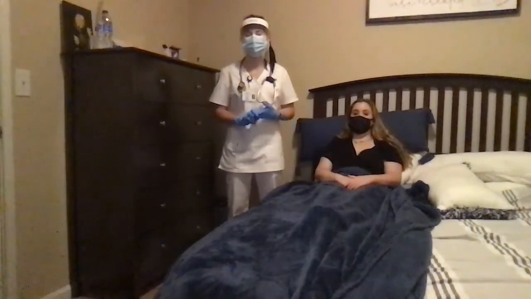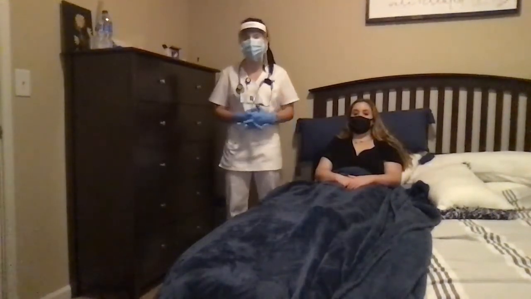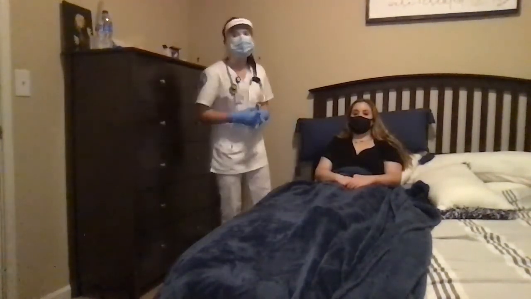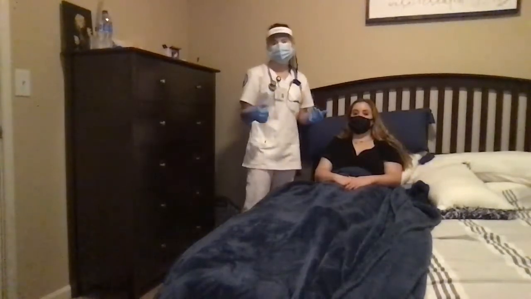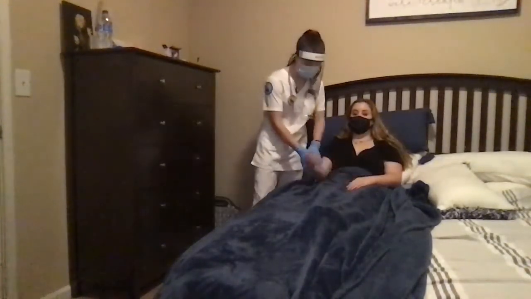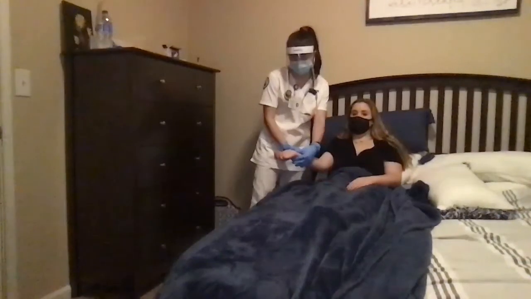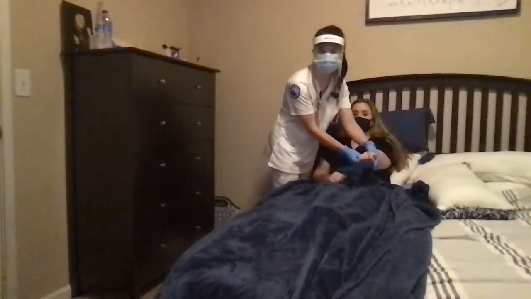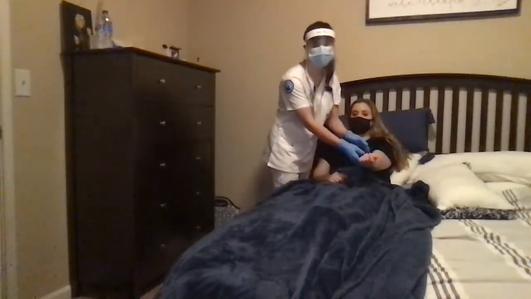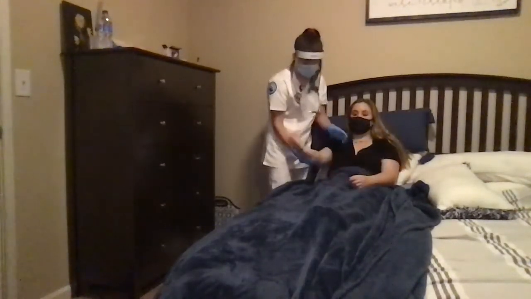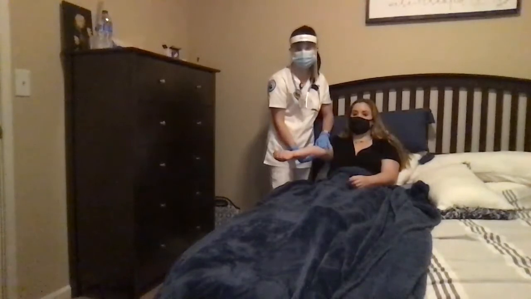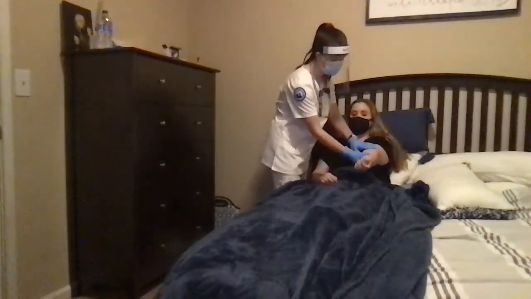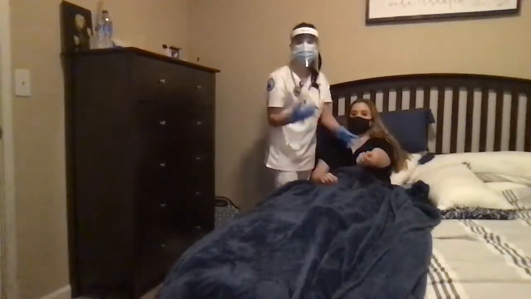Just make sure they're strong pulses and they're equal on each side. You're going to locate all the other pulses, the radial, which is here. You're going to assess both of those, making sure again that they're equal, beating in the same rhythm. Brachial, which is in the elbow, again assessing both of them, making sure that they're equal, beating about the same.